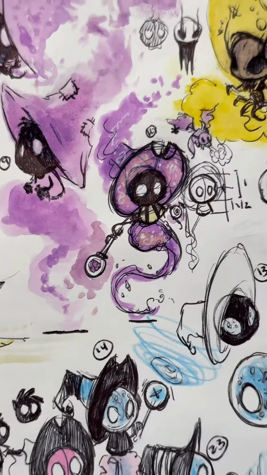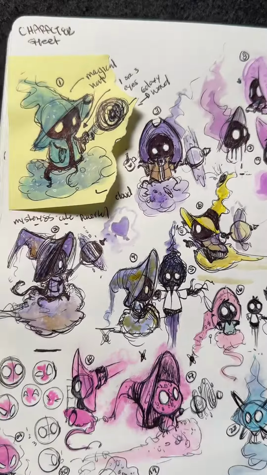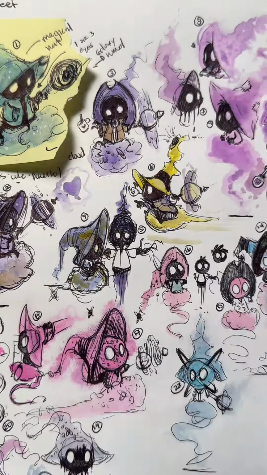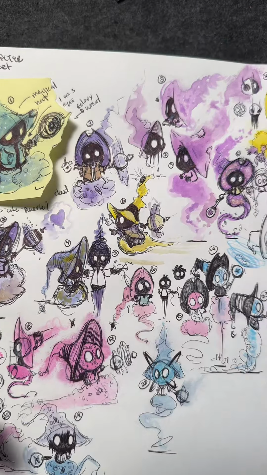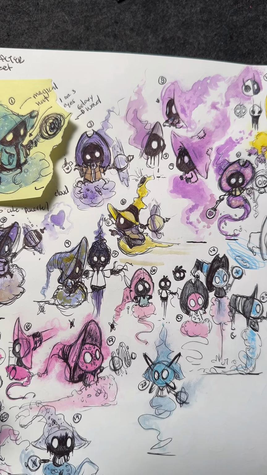So looking at all these here, I'll zoom out for you. Feel free to take a second. I'm going to go grab a little bit of water. So feel free to look at this and tell me what you think.